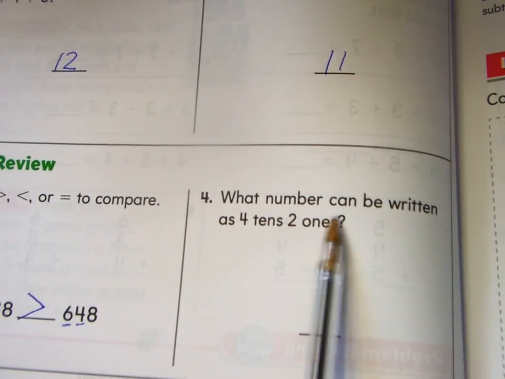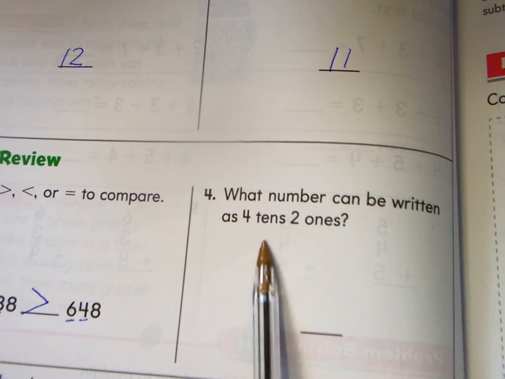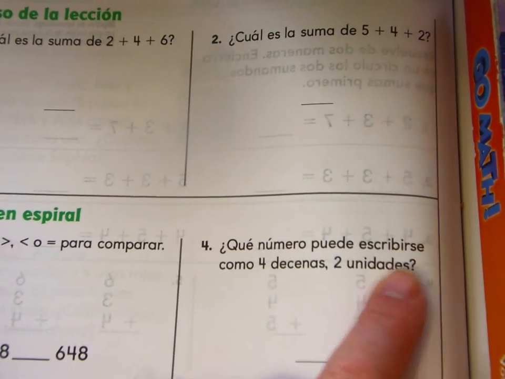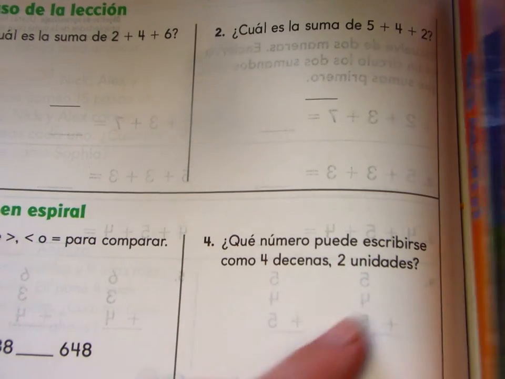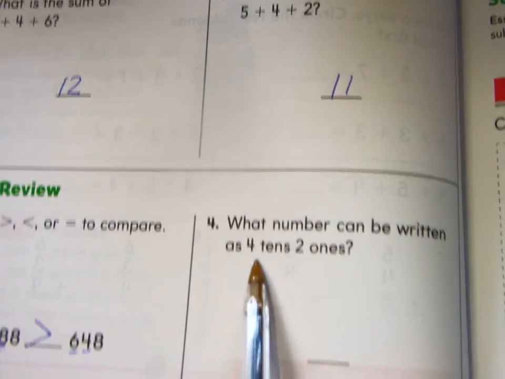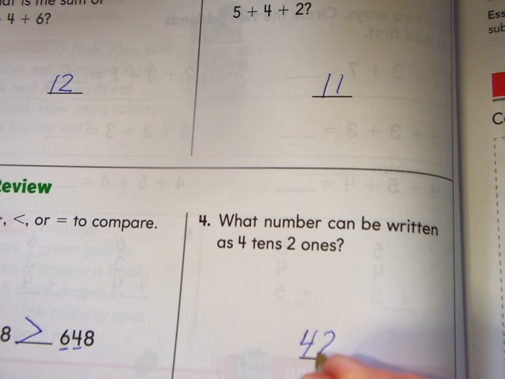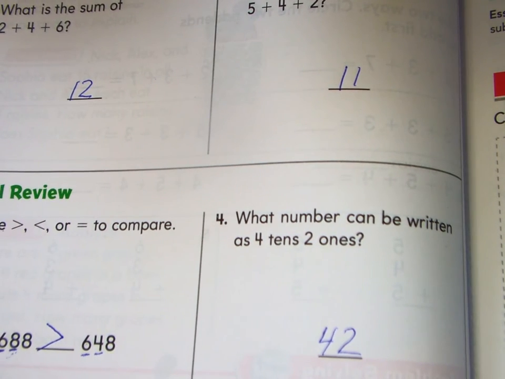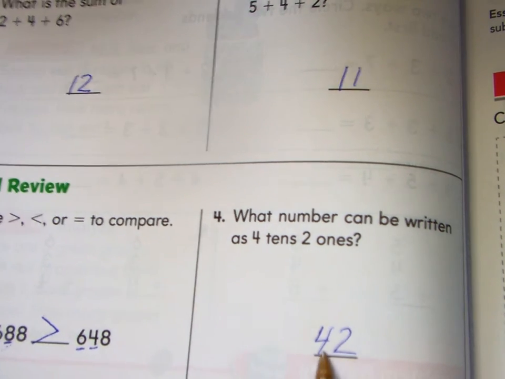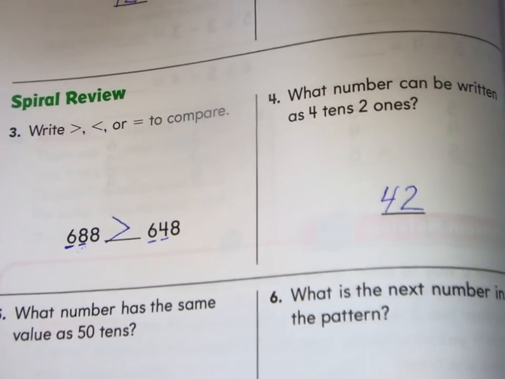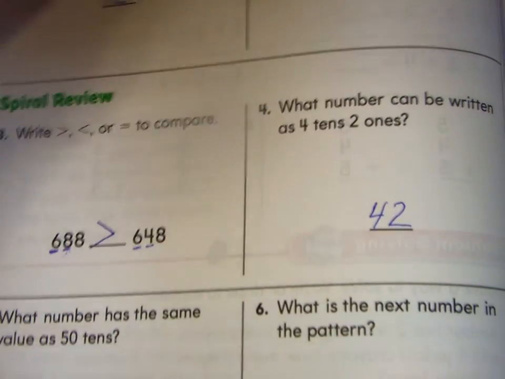What number can be written as 4 tens and 2 ones? ¿Qué número puede escribirse como 4 decenas y 2 unidades? That's very easy. 4 tens, 2 ones. What number is that? 42. 4 decenas, 2 unidades, 42. Muy fácil, pero muy fácil.